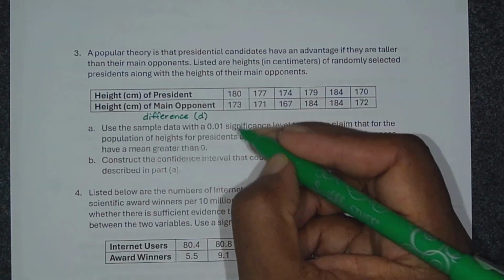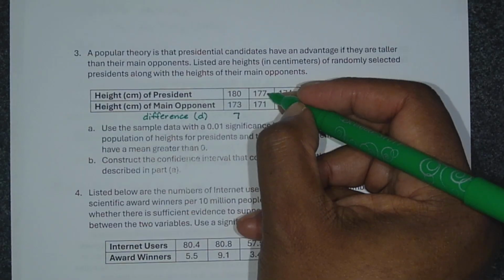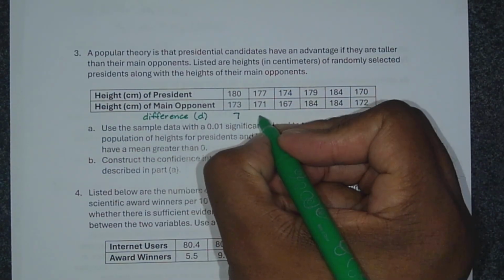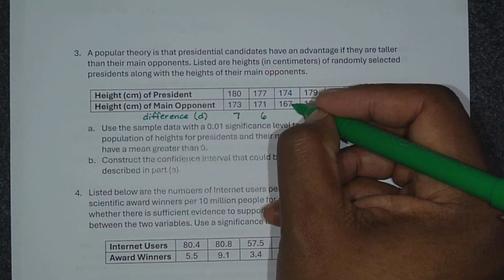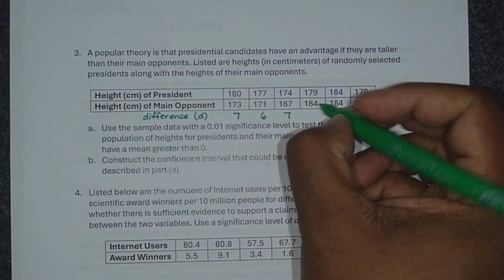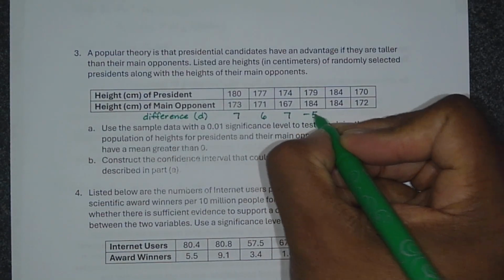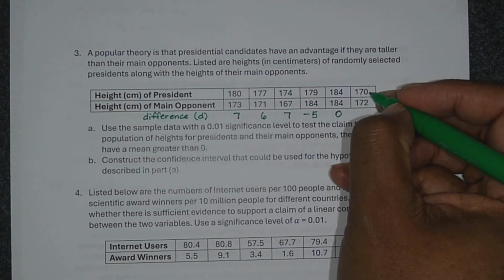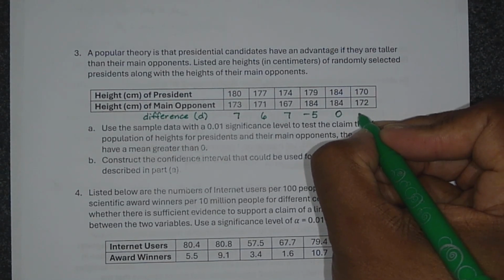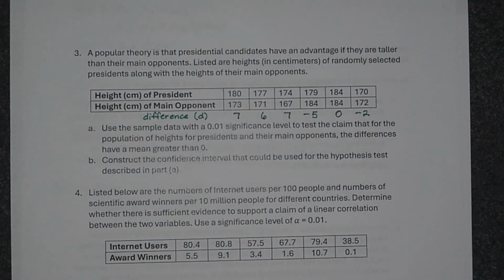So 180 minus 173 will be the 7. Then 177 minus 171 would be 6. 174 minus 167 would be 7. 179 minus 184 would be -5. 184 minus 184 is 0. 170 minus 172, -2. Now, these differences are the ones we're going to put in our graphing calculator.